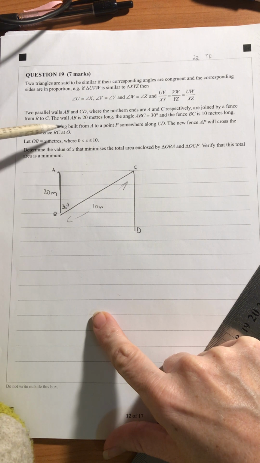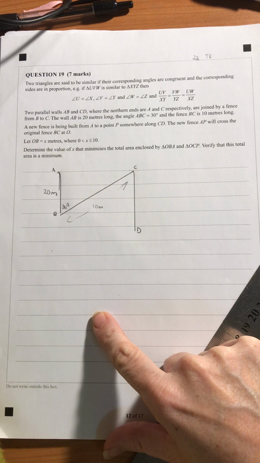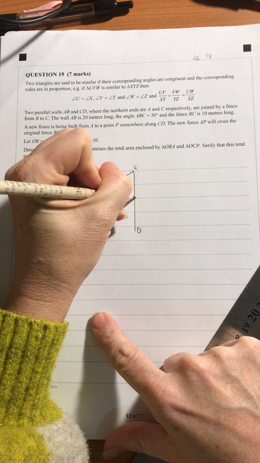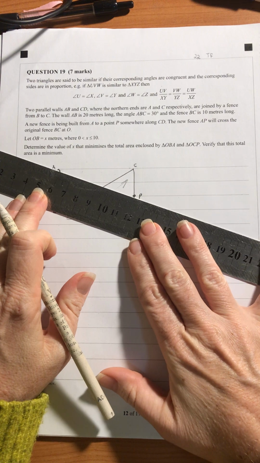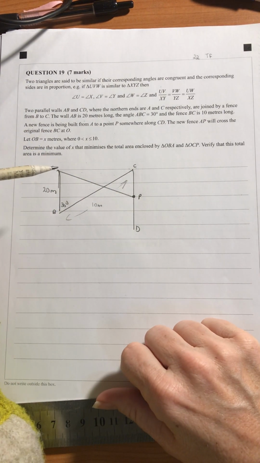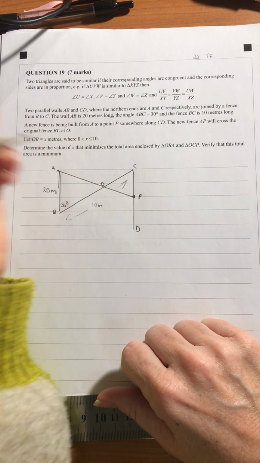Then a new fence is being built from A to a point P somewhere along that line CD. So somewhere along here, we don't know where, we're putting in a new fence. And the new fence AP will cross the original fence BC at O, so we're putting an O there.